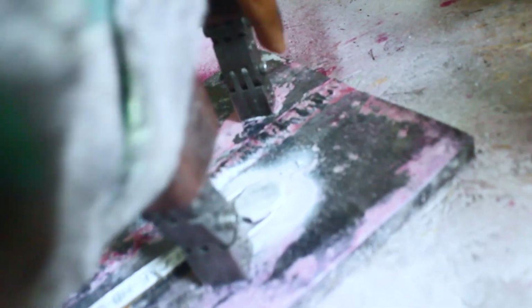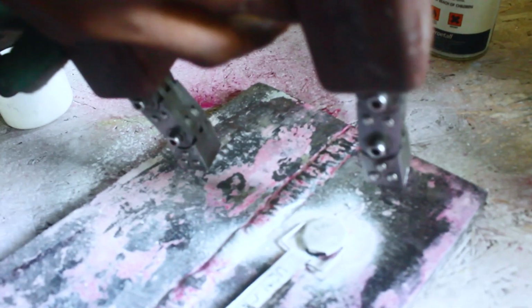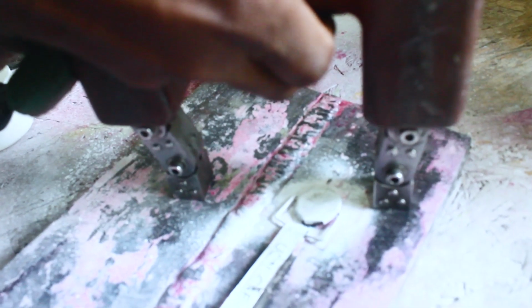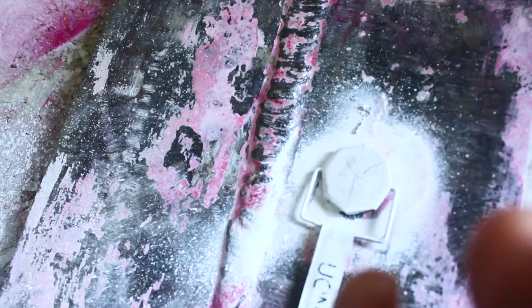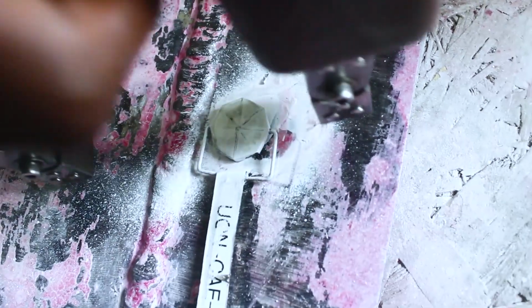So we can do it at 45 degrees. You see how cracks are being shown? As we apply it, it is 2 seconds, then you remove.